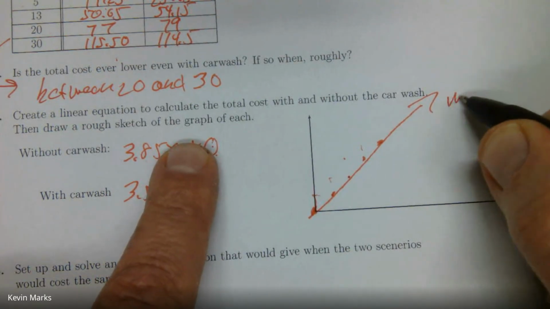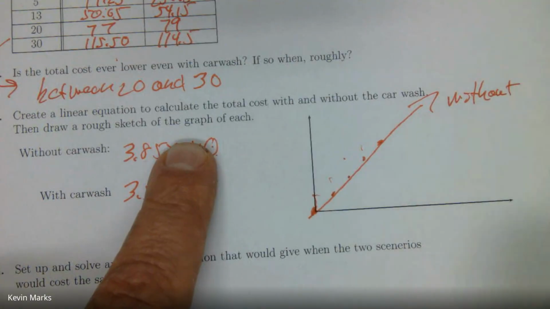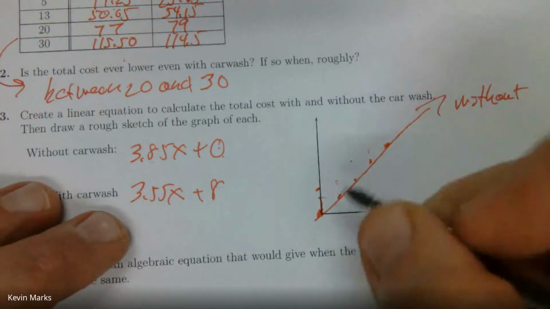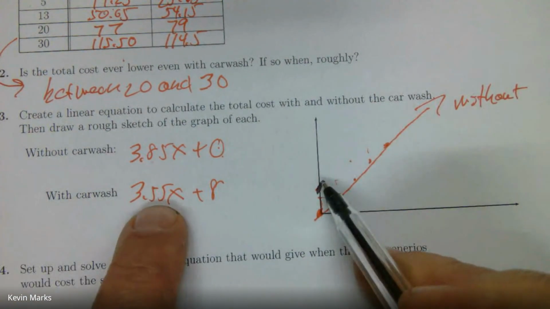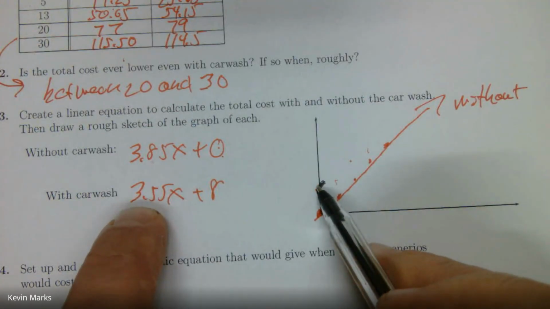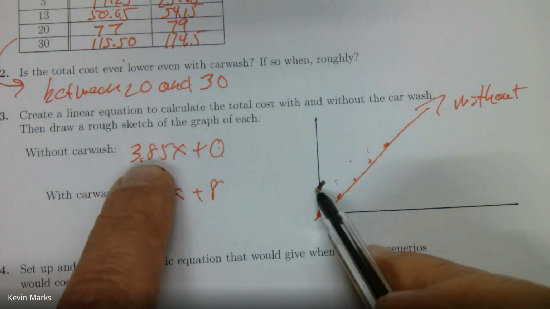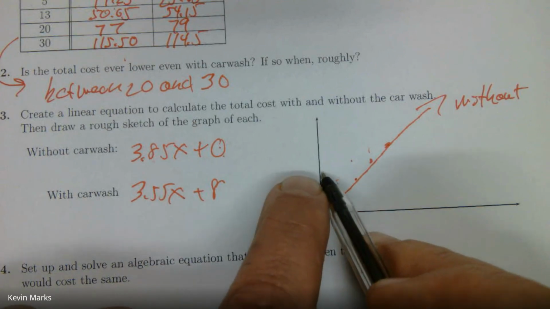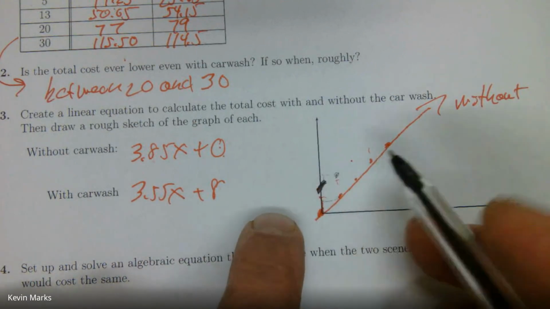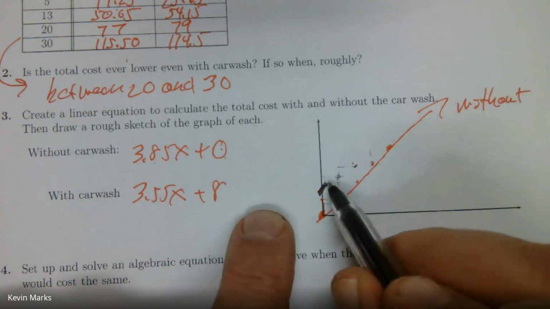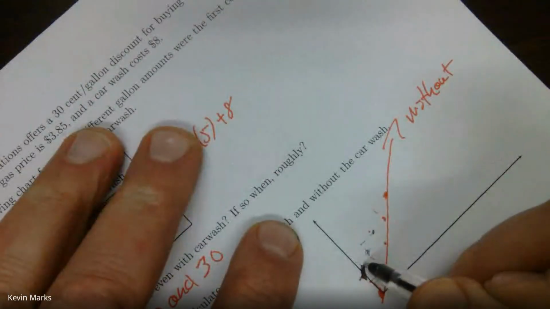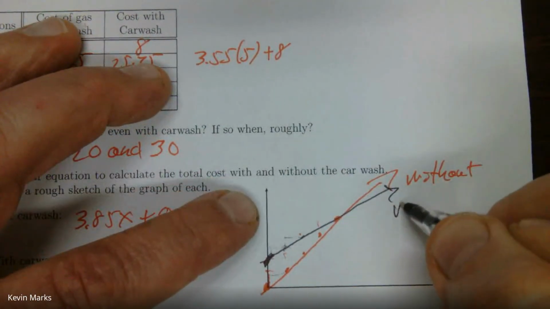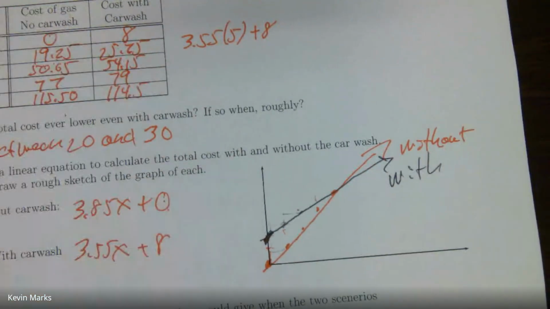Okay, so this would be without. But this one started at 8, which means, let me do a different color. So this is going to start here, right? So it's going to start much higher, up at 8. But 355. The point here is 355 is less than 385. So if this one went up 385 to go over 1, this one's only going to go up 355 to go over 1, right? Which means it's not going to be as steep. So when you connect them, it's going to be like that. And so this one is with the car wash, right?